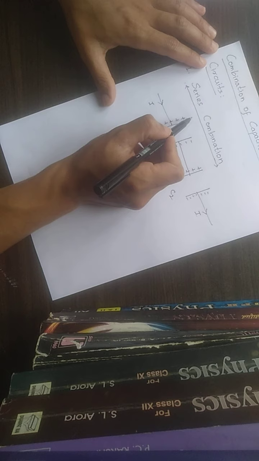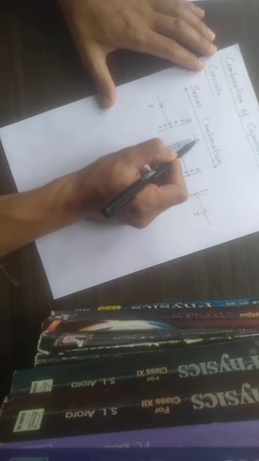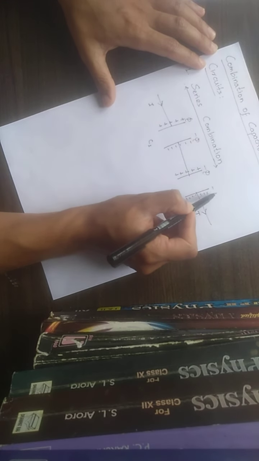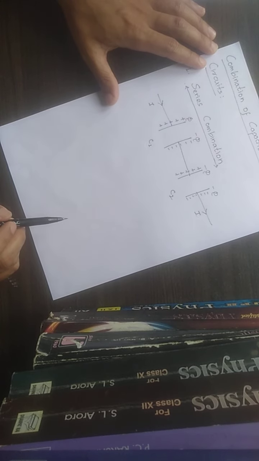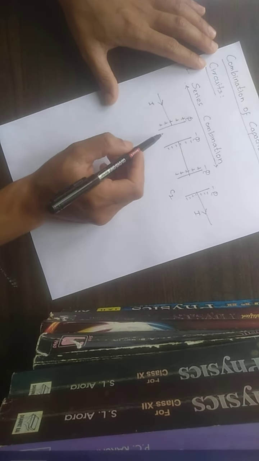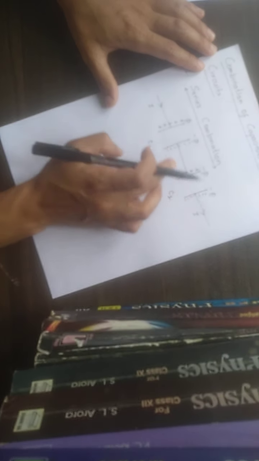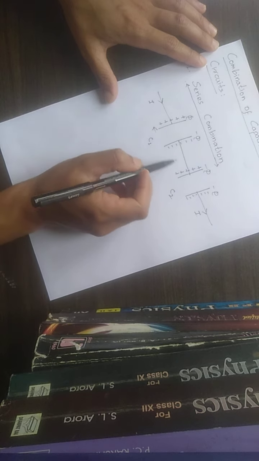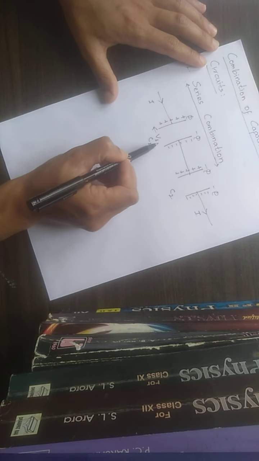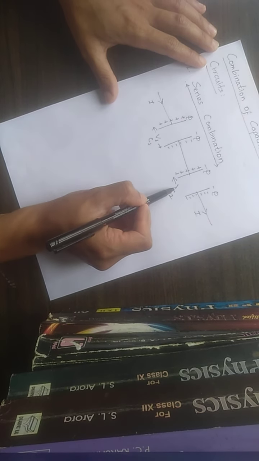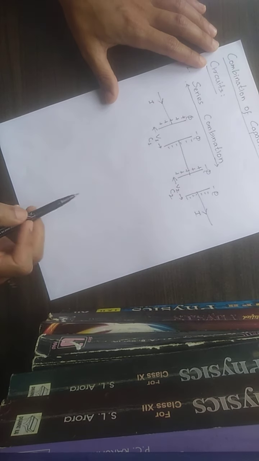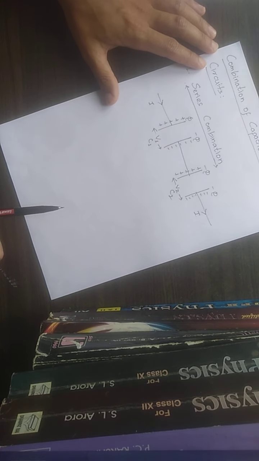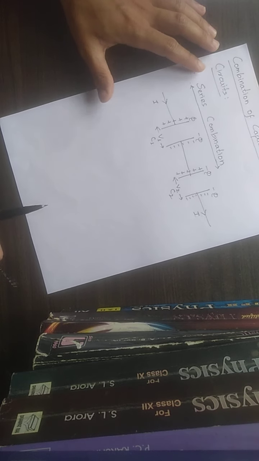That means charge stored in each of the capacitors will be the same, because the same amount of current is flowing through the capacitors. Since charge is the same in the two capacitors, one thing will be different, that is the potential difference. The potential difference across the two capacitors will be different because they have different values of capacitance.